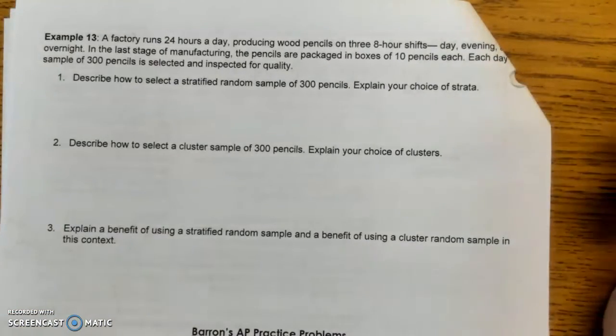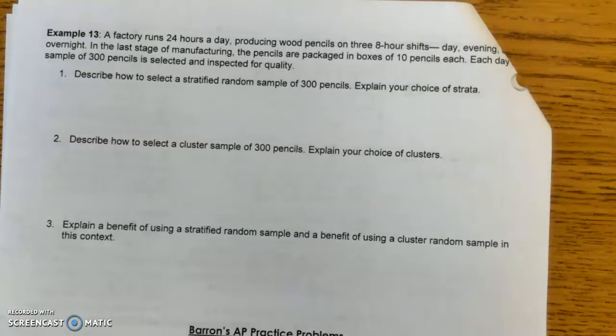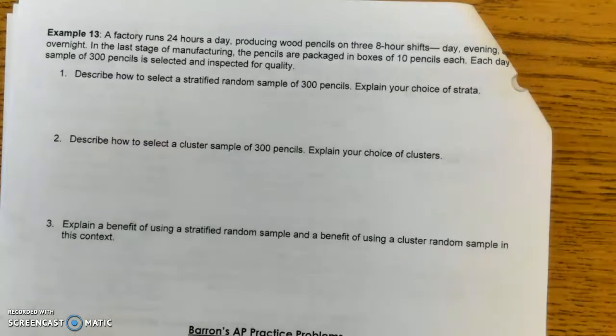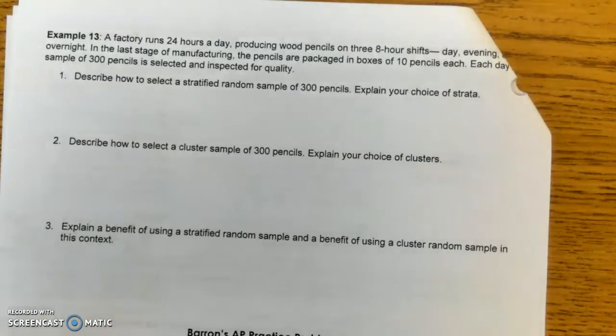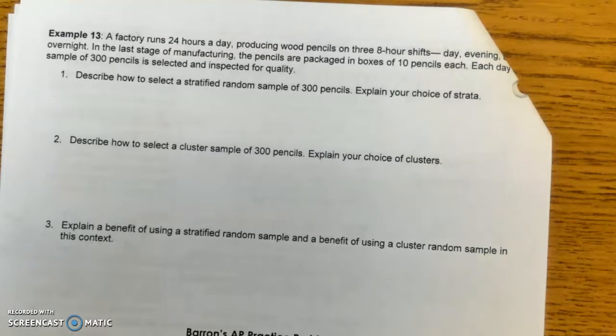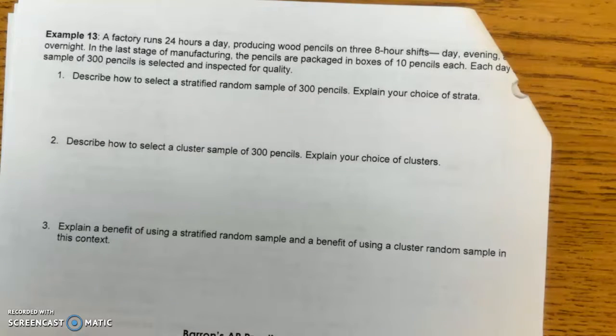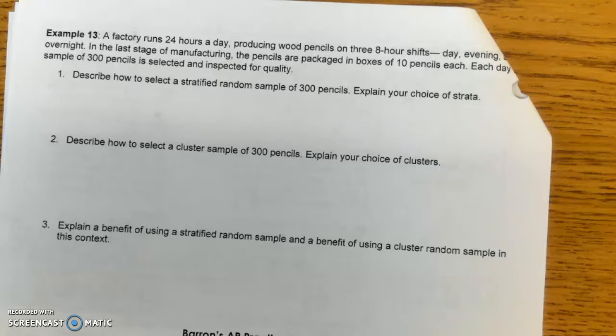All right, so example 13, a factory runs 24 hours a day producing wood pencils on three 8-hour shifts, day, evening, and overnight. In the last stage of manufacturing, the pencils are packaged into boxes of 10 pencils. Each day, a sample of 300 pencils is selected and inspected for quality. Describe how to select a stratified random sample of 300 pencils. Explain your choice of strata.